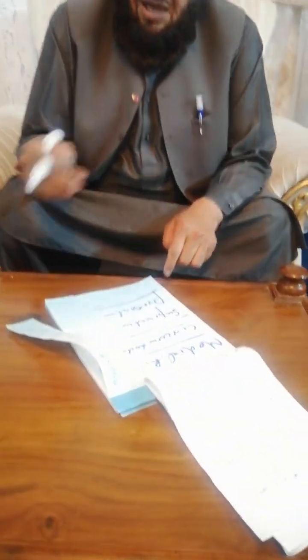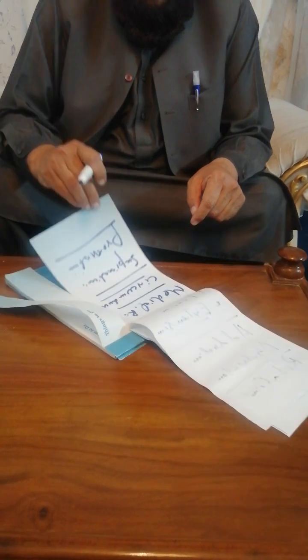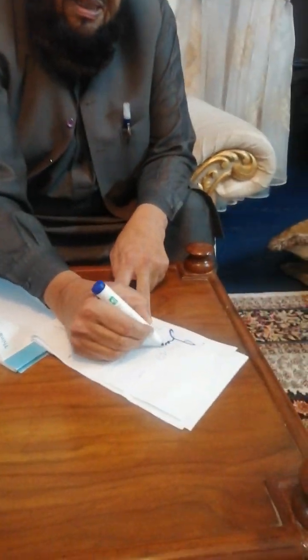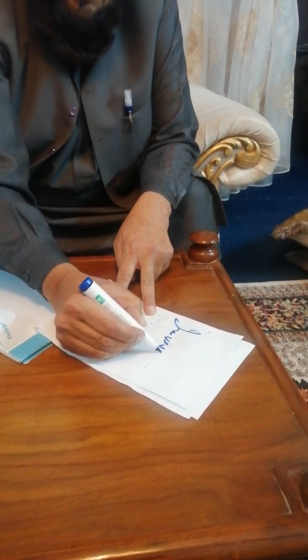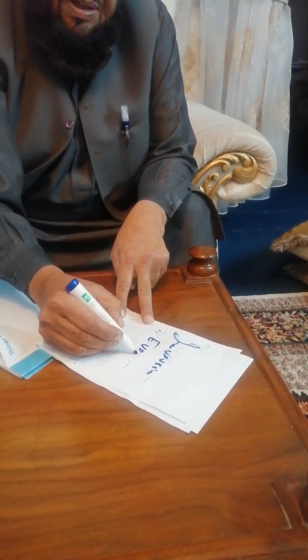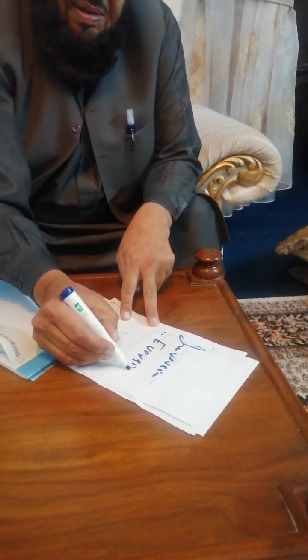Alright. And then other words which are being used are inversion and eversion. These inversion and eversion are the movements for the foot.